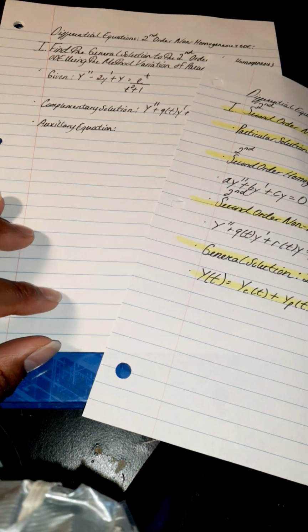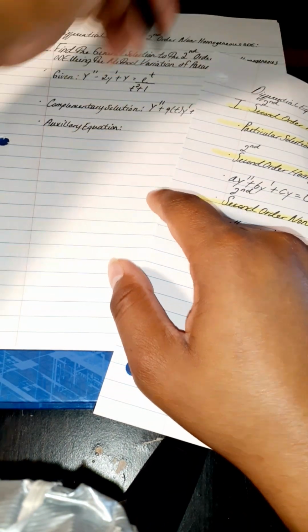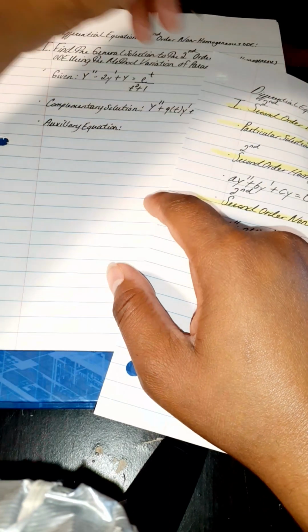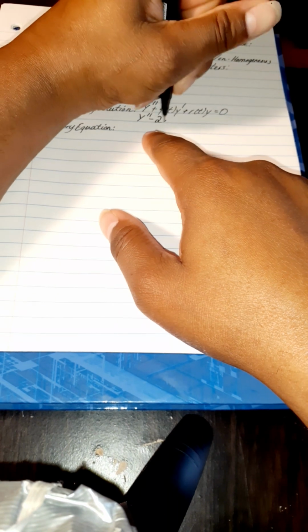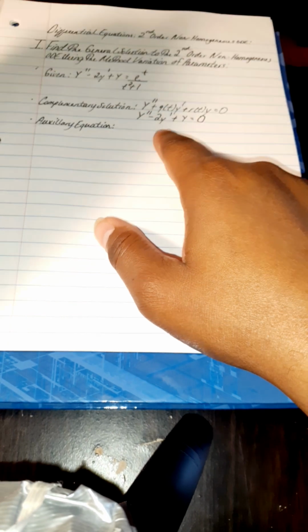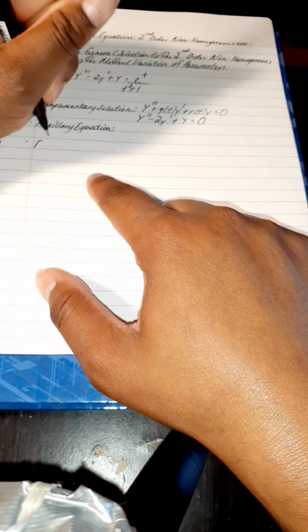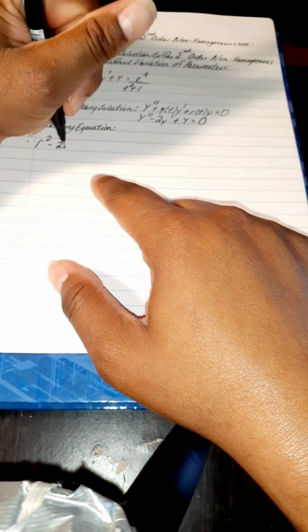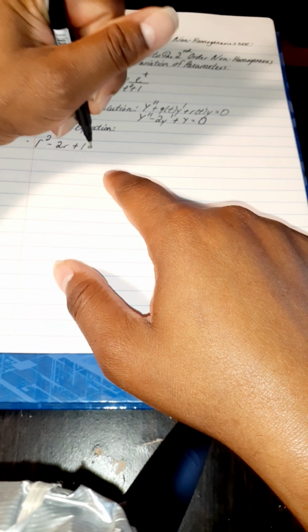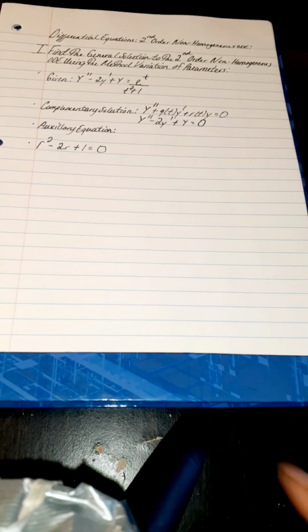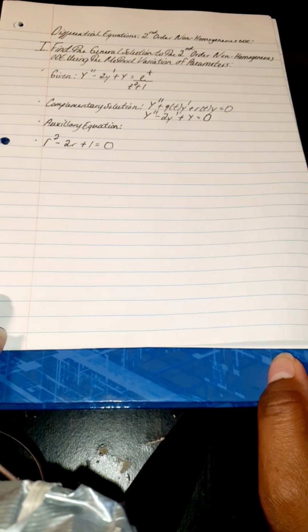Okay, so what's the auxiliary equation here? Well, first of all, let's rewrite this as a homogeneous equation, and then we'll write down the general solution. So as a homogeneous equation, we write this as y double prime minus 2y prime plus y is equal to 0. So we need the auxiliary equation now. So the auxiliary equation here is going to be r squared minus 2r plus 1 is equal to 0. That's the auxiliary equation. Now we need the roots.